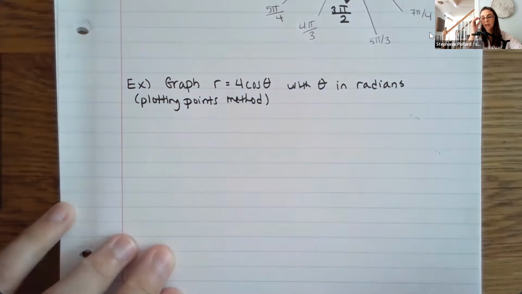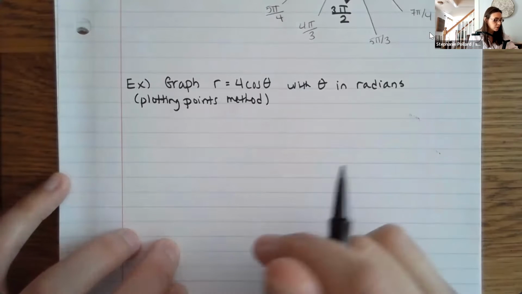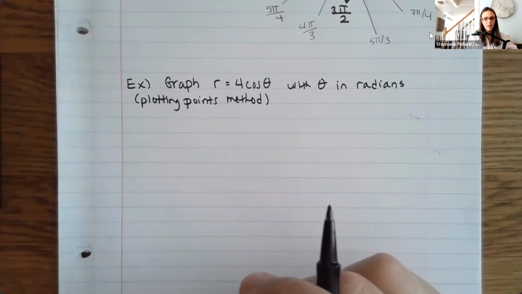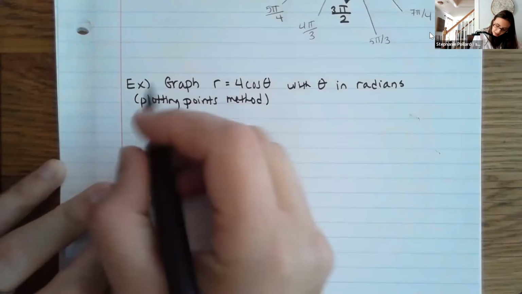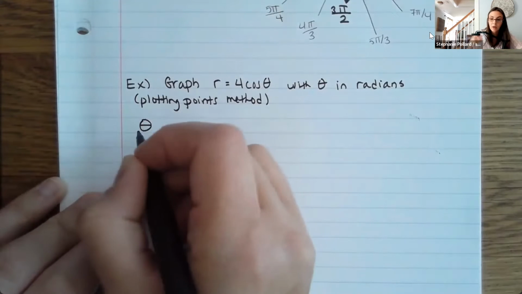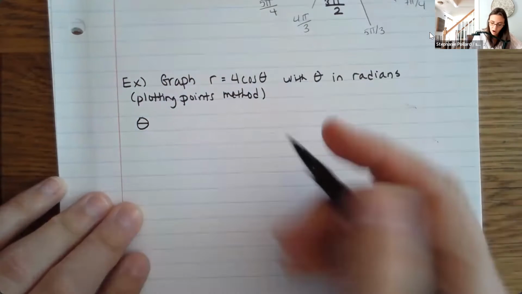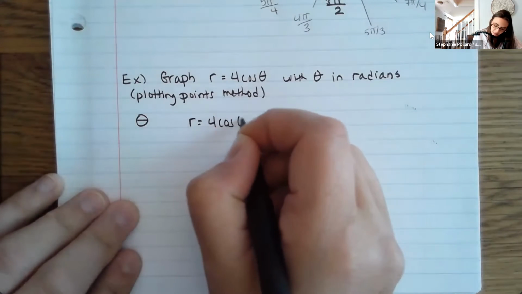In this example, just like you would do with a regular graph, we're going to make a table of points. I have a lot of the work pre-done just to save some time in the video, but you're going to be plugging in your theta for your x. So this is your input, and then your output, like your y, would be the r instead. So r equals 4 cosine theta.